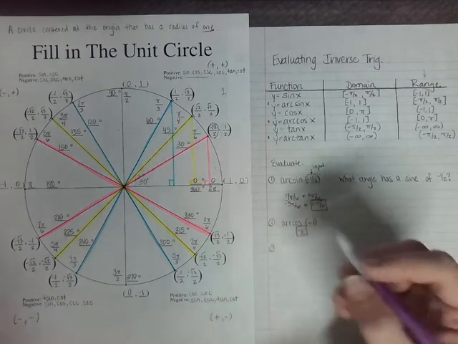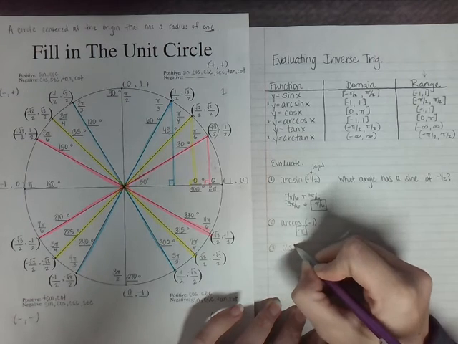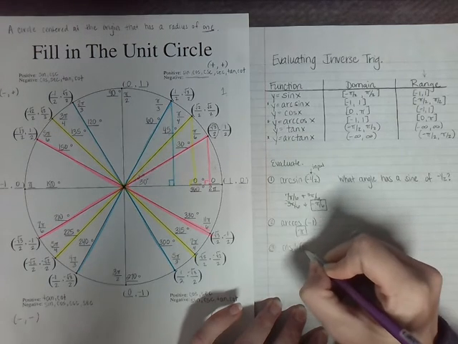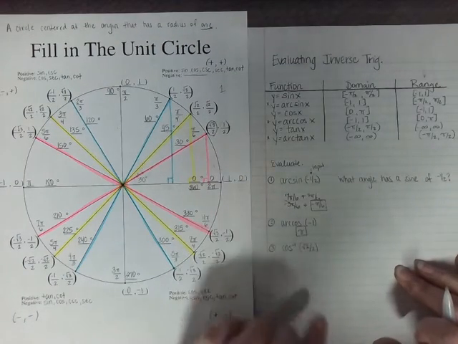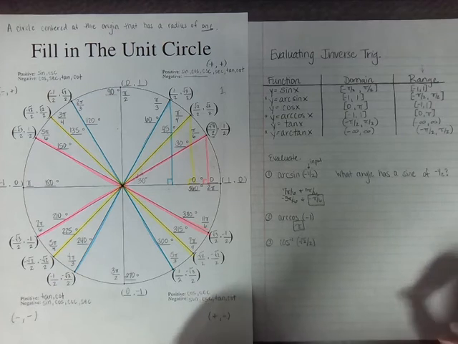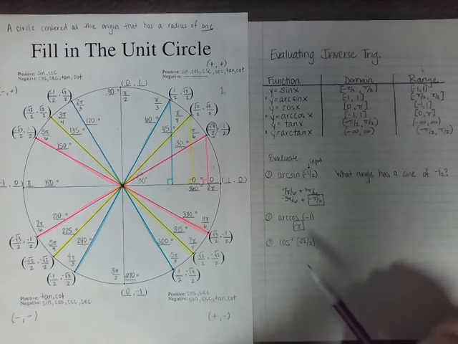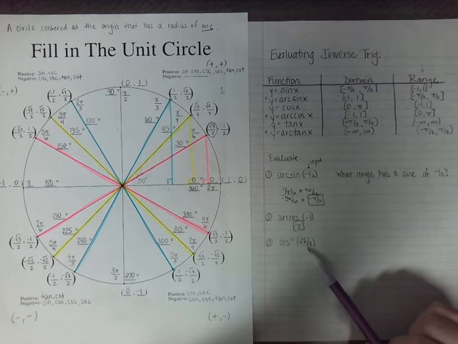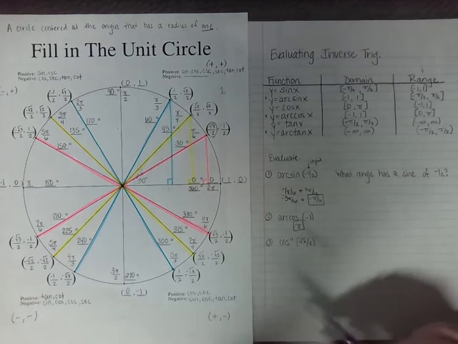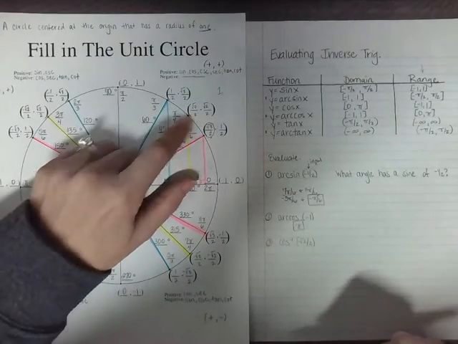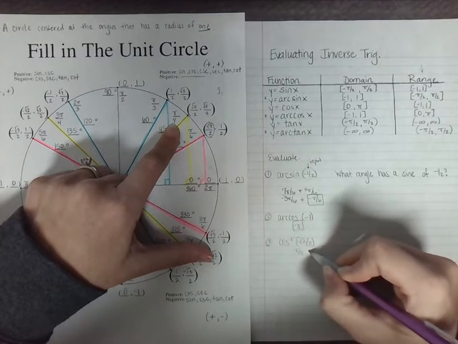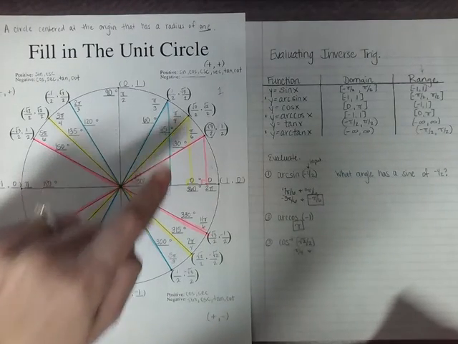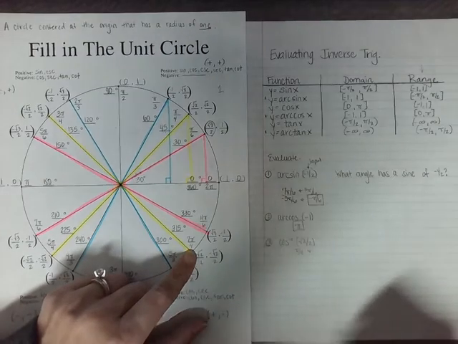Okay, let's try the cosine inverse of √2/2. Now remember, cosine inverse is the same as arccosine. I'm just writing these in different ways so that you get used to seeing it. We want to find an angle in the unit circle that has √2/2 as its x value, since we're doing cosine. Well, there's two of them. Here's your first one, π/4. And here is your second one, 7π/4.